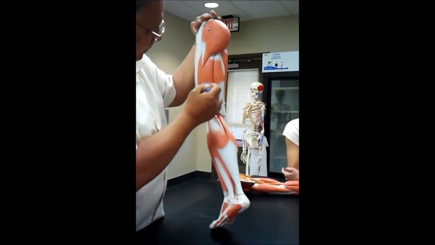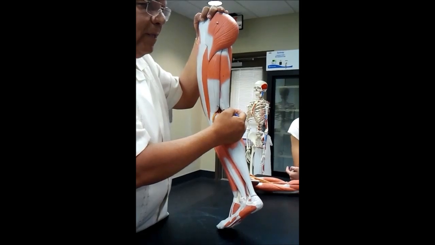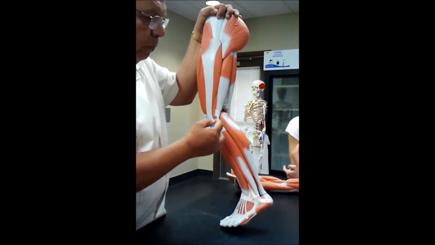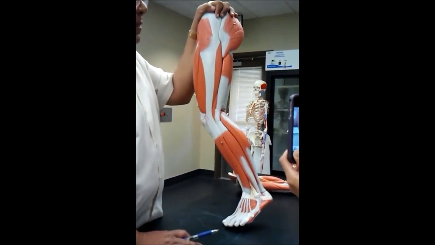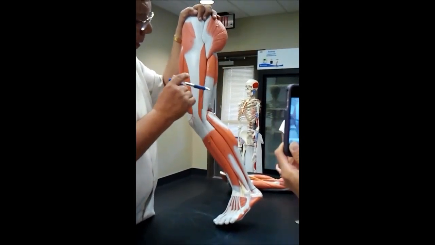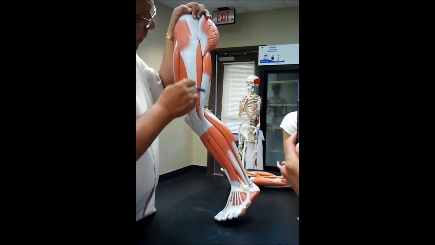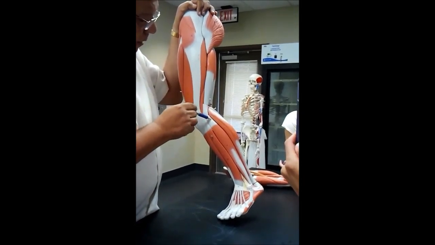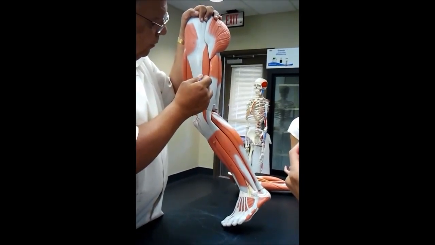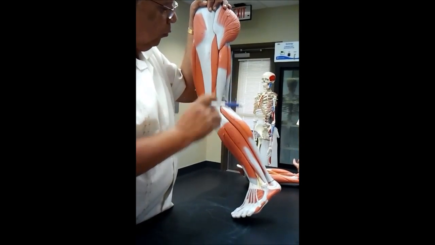Biceps, most lateral, biceps femoris, because we have biceps brachii in the upper arm. And then two muscles, both are semi. Why semi? Half flesh and half tendon or half membrane. The most posterior one is the semitendinosus. Half of it is flesh, the other half is a tendon. The tendon is hugged by the deeper one. Half of it is flesh, the other half is membrane, and that's why it's called semimembranosus. These are the two hamstring muscles.